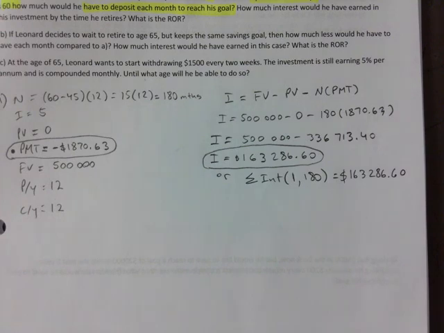Anybody use sum of interest? Did you get the same answer? Isaiah, you used the sum of interest, right? Did you get the same answer, or is it a bit off? By how much? 56 at the end? Okay, so that's normal. We're not going to sweat it. It's just because sum of interest isn't rounding along the way.